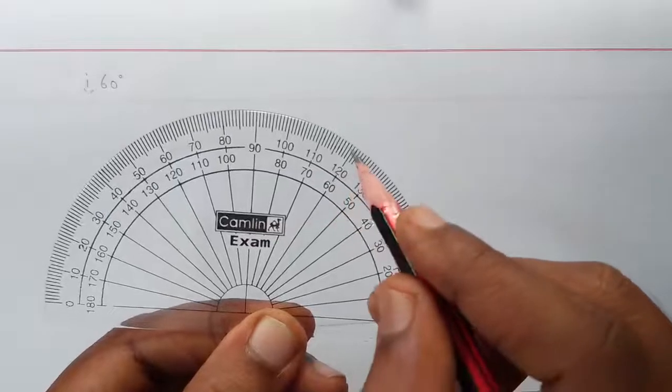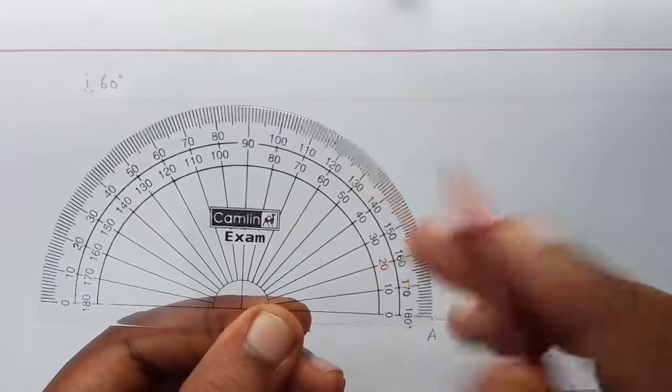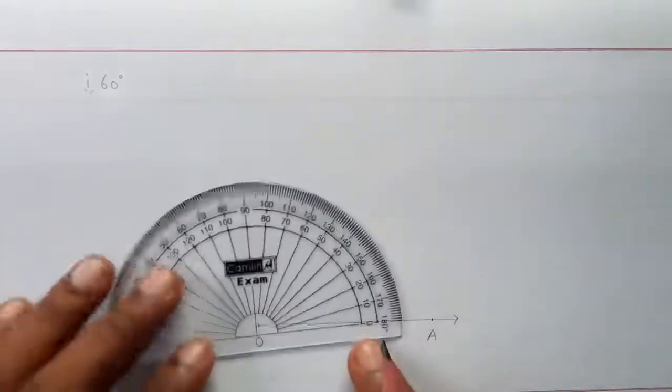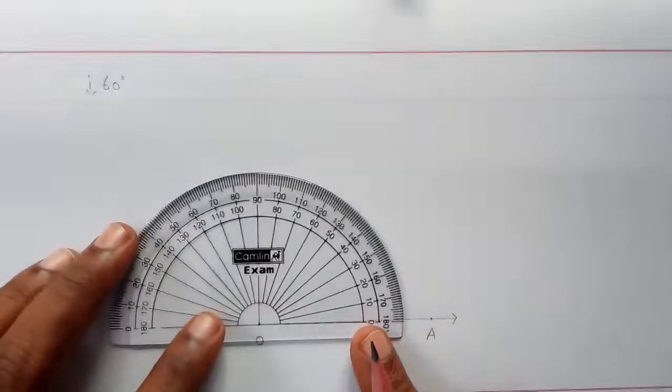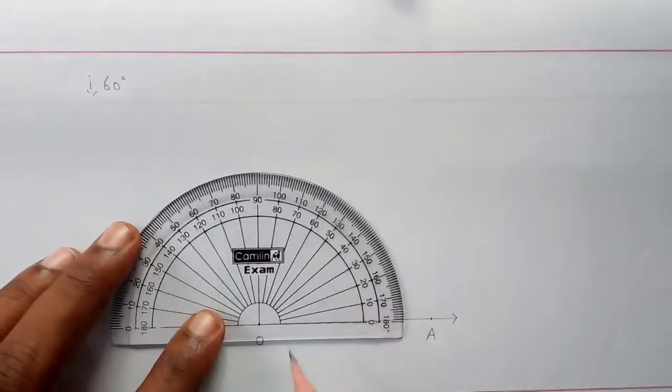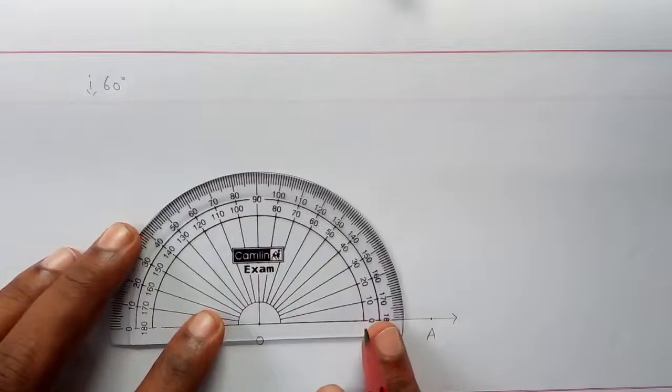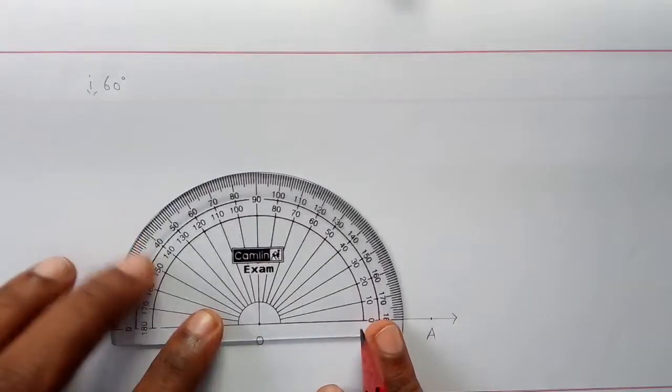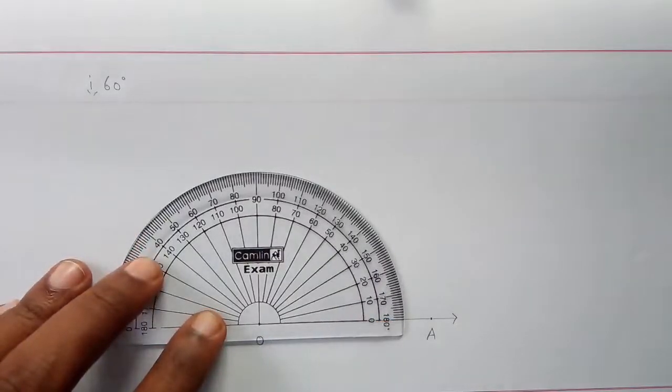So 60, இந்த லைன் 60 டிகிரி, இங்கே we have to mark a point. Now how to mark the angle? Midpoint of the protractor வந்து நம்ம O ல வச்சுட்டு baseline should coincide with OA. This is how you have to place your protractor.